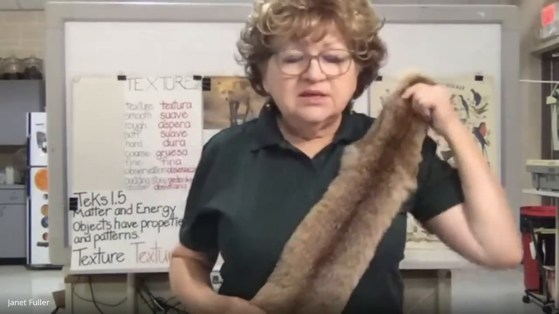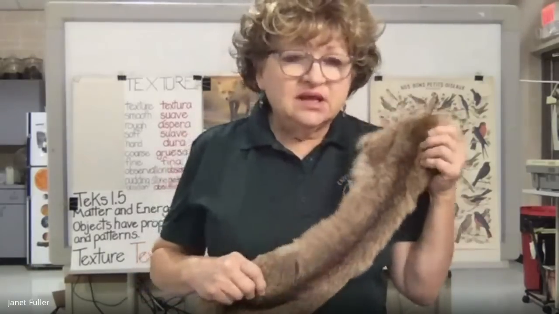Now let's look at soft and hard. This is a bobcat pelt. Texas has 5 different kinds of wild cats. We have bobcats, pumas, margays, ocelots, and jaguarundis. The last 4 are very rare. You will rarely see them. Even though the bobcat is a common animal in Texas, most Texans never see a live one because they're extremely shy. They don't like being seen.